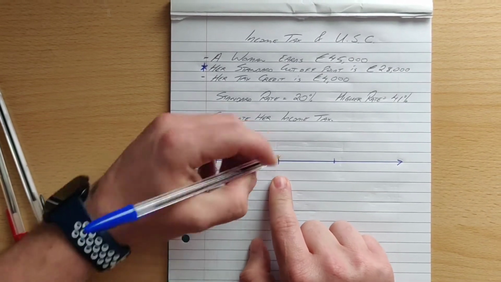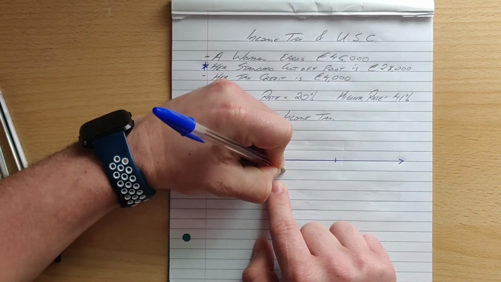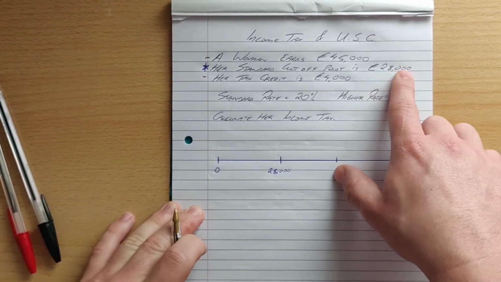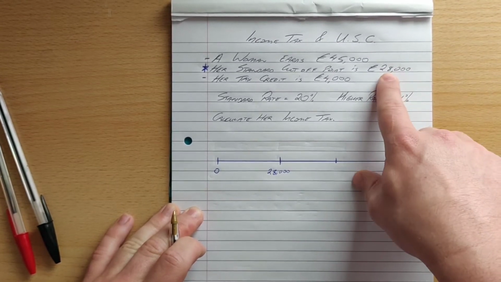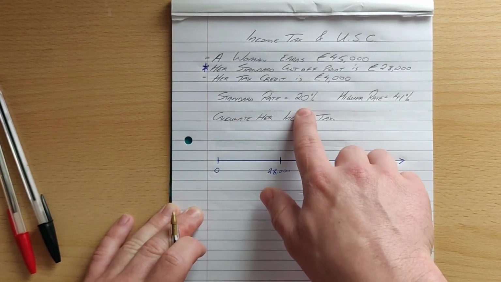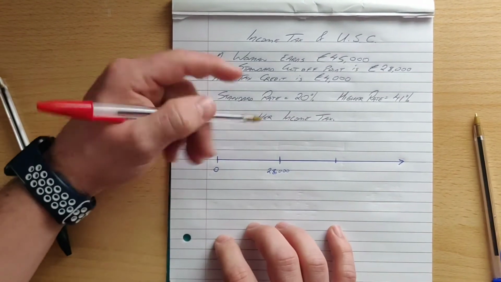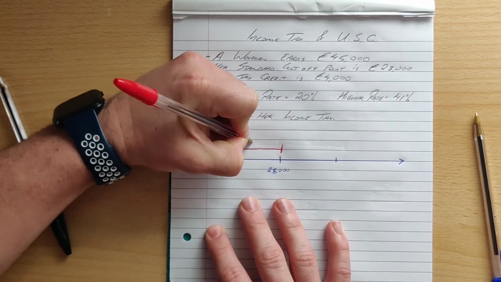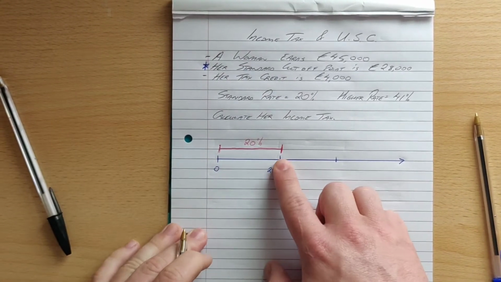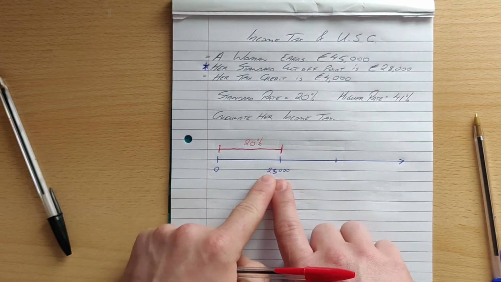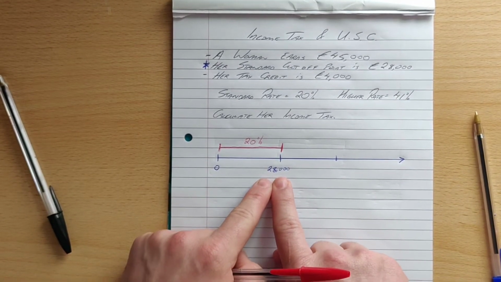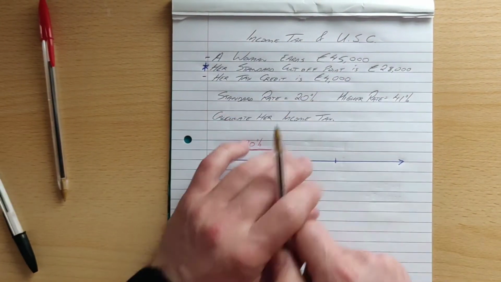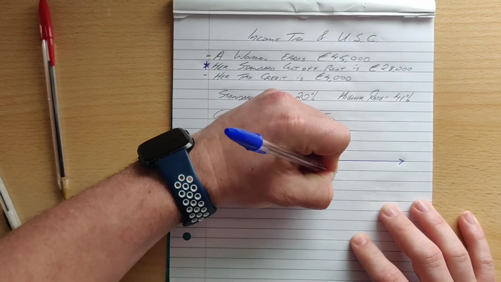So the standard cut-off point I'm going to put in is here, 28,000. Now, that's her standard cut-off. She is allowed to earn this much money, so 28,000, and only be taxed 20% on that. So from here up to here, everything she earns up to 28,000 is taxed at 20%. Now, when you go above that, when you start earning slightly more, or even substantially more, you are taxed at a different rate. She earns 45,000 a year.